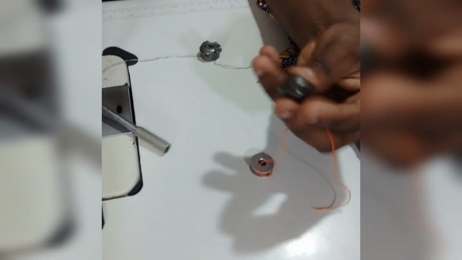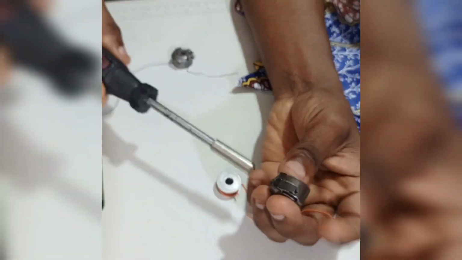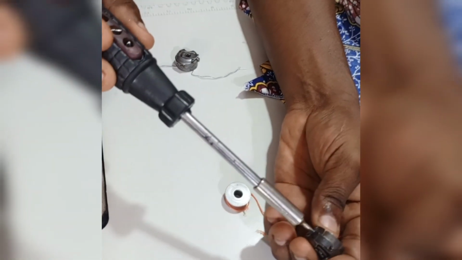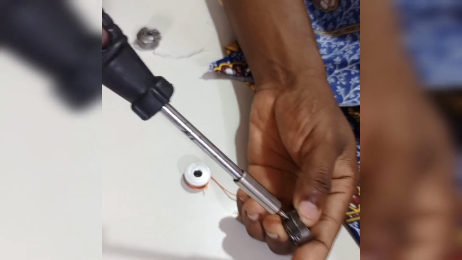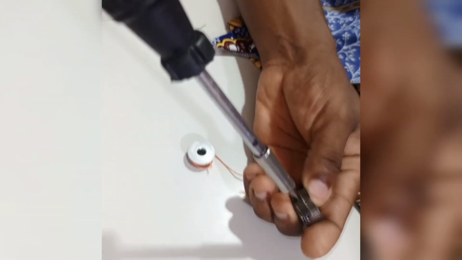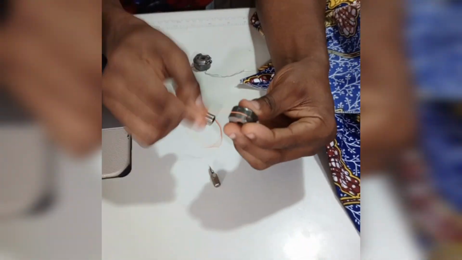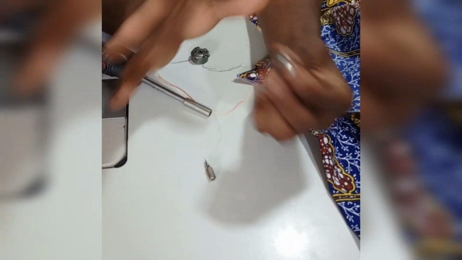They will have to remove it and tighten it back again. So let's tighten it back. Are you seeing it? So if you try to put this thing, it is not going to enter again. Are you seeing it? Now I did it successfully.